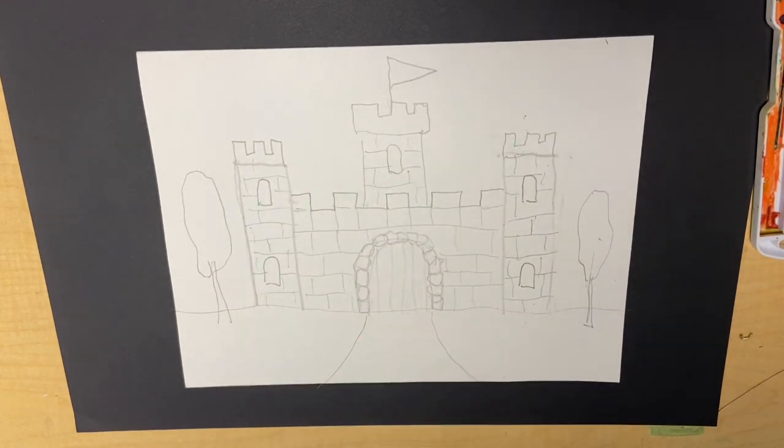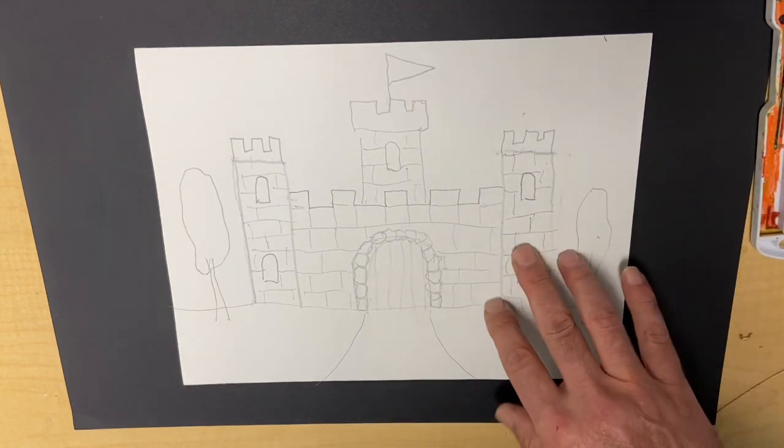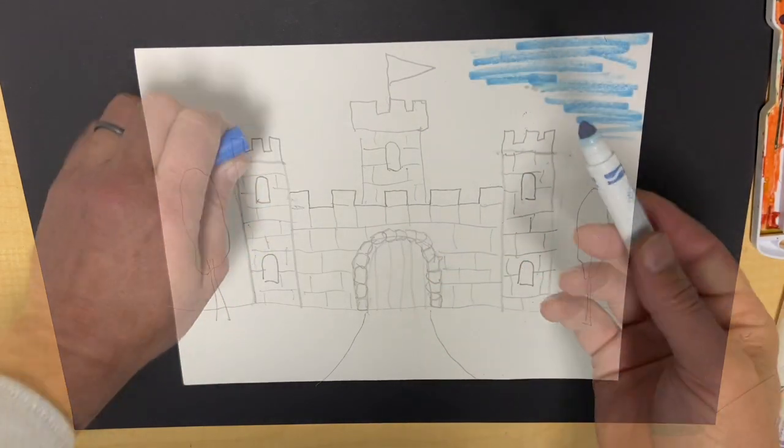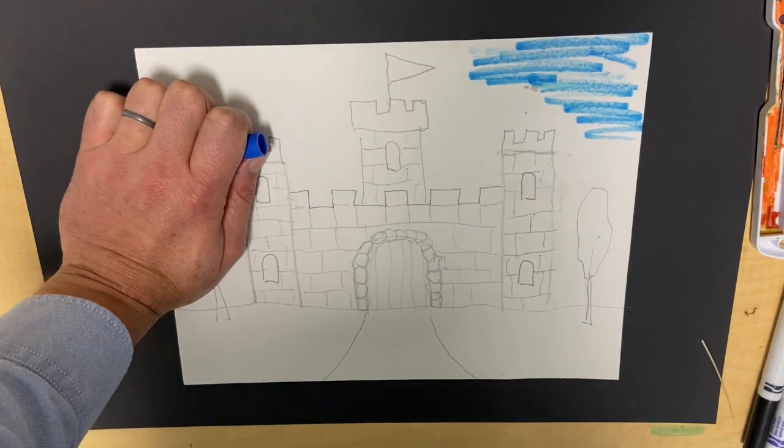So I talked about using markers, and I'll be doing that right after these messages. So I'm in the art room and I have a kind of dried up marker.